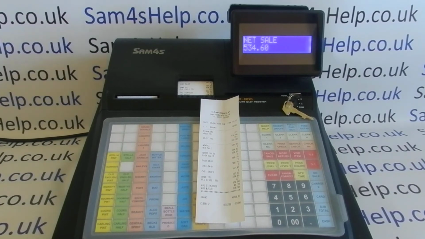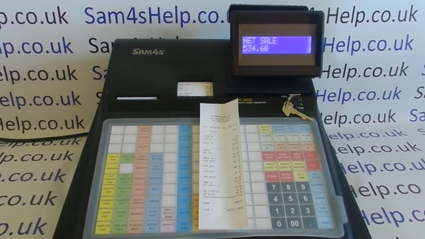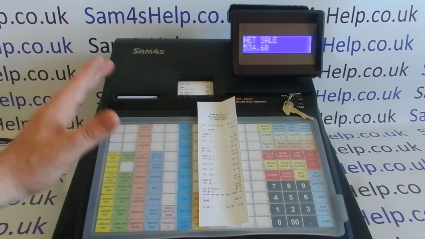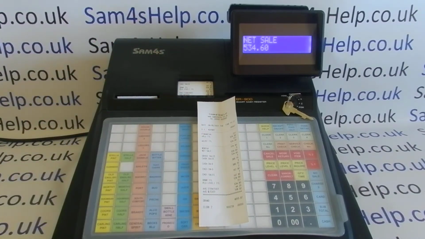So if you don't do the Z, you can say, for example, this was Monday and I did an X report. I could use this information to reconcile the till. But then whoever did the report the following day, even if they did the correct Z report which would reset, they'd have this information grouped in with their take-ins for Tuesday. Okay, so that's the X report.